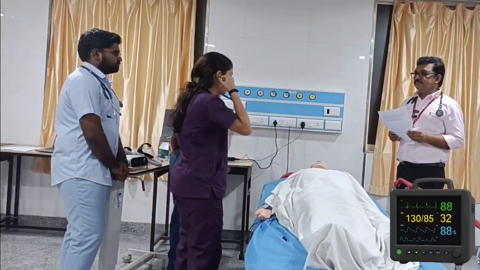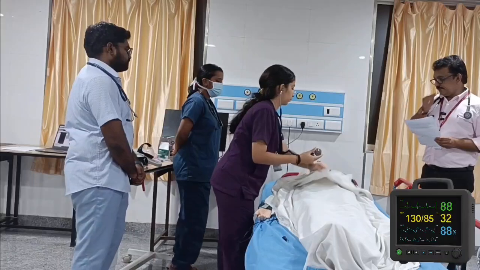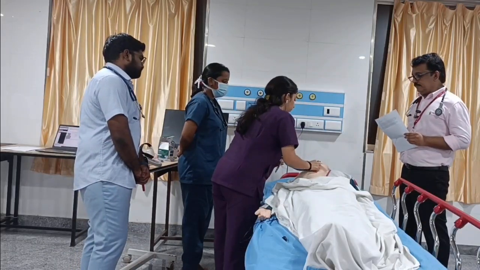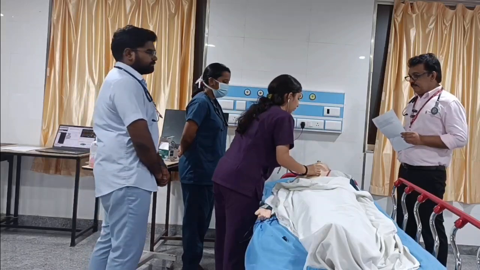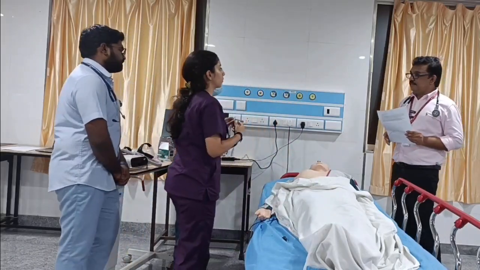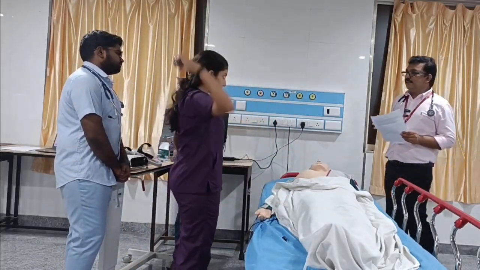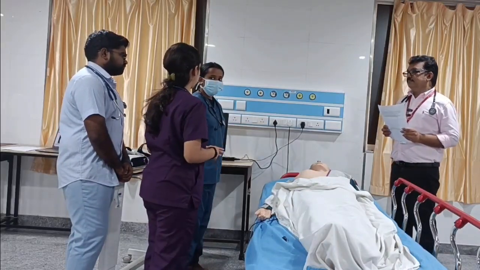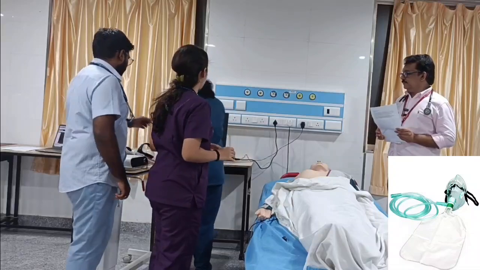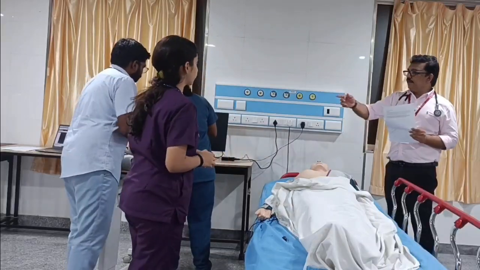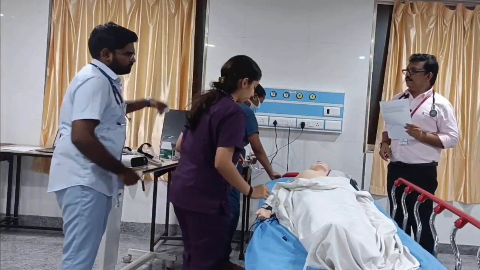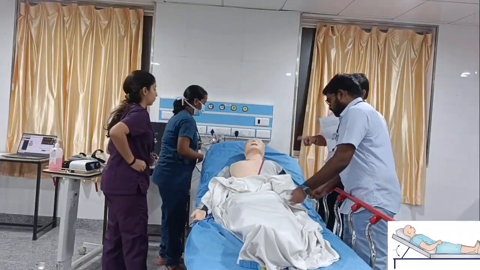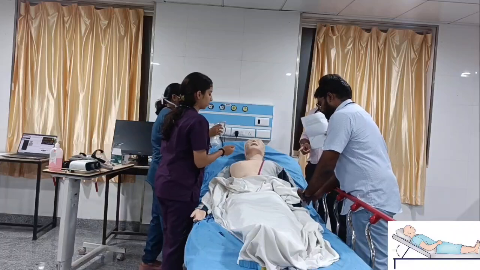I will be auscultating the patient. So he has got bilateral extensive wheeze. Saturation is 88%. Nurse, please start the high flow non-rebreather mask. Please also connect two large bore IV cannulas. So you put IV cannulation. We start IV cannulation. So propped up position is kept. Two large bore IV cannulas secured.